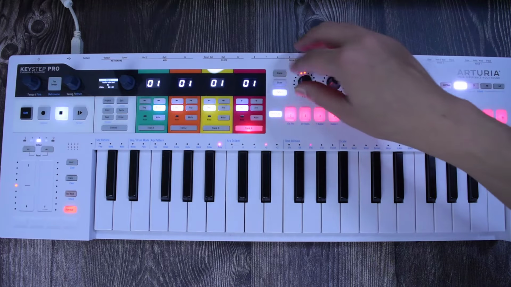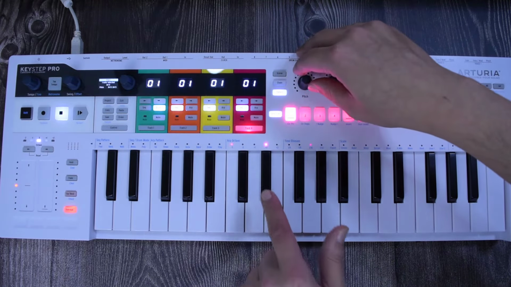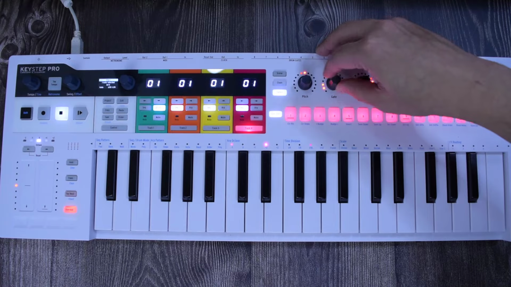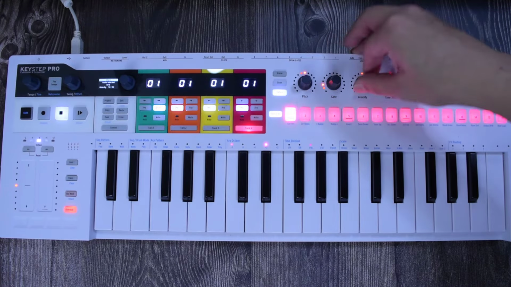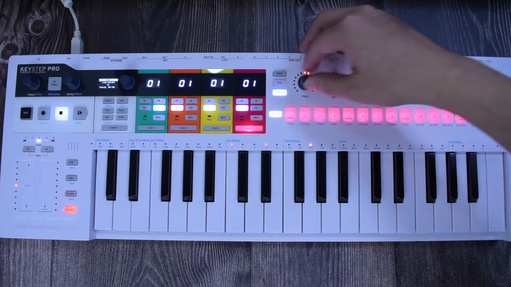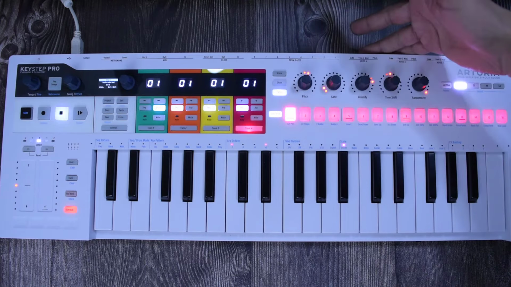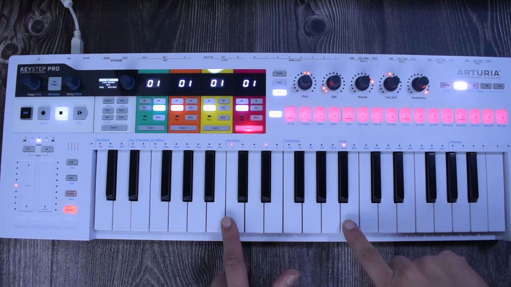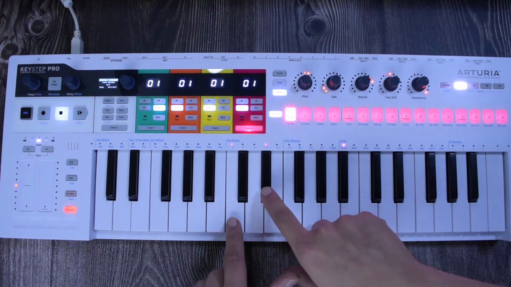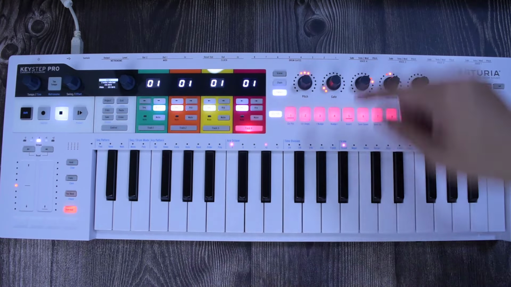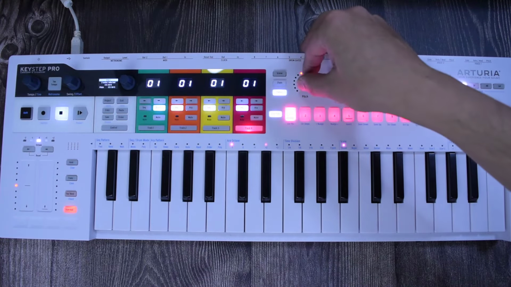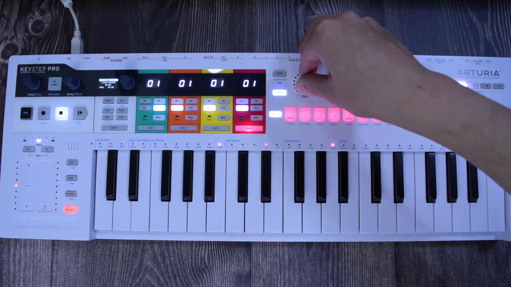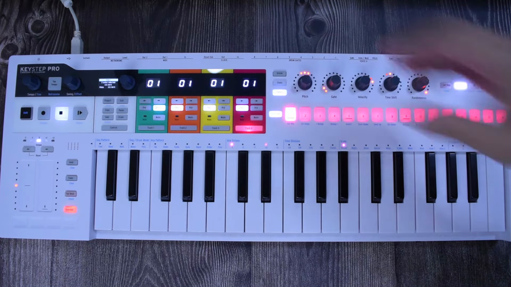So let's say I want to make this one a C. I'm going to be selecting it, and I'm going to change the gate on this one and the velocity. Maybe on this one, I'm going to be changing the pitch to a 7th, and so on and so on. Now, you can select multiple keys at the same time. So let's say I select the C and the 7th, and I can just shift them both. So it's just a fantastic little thing.